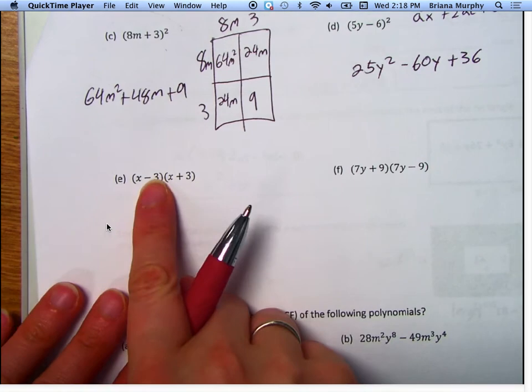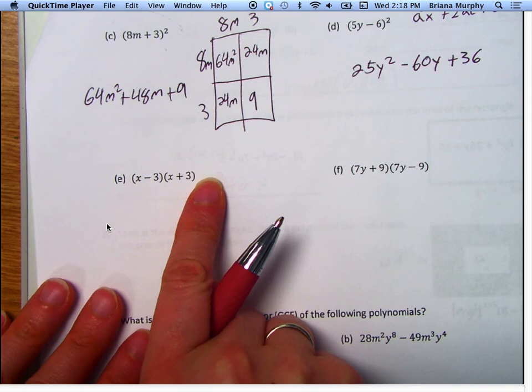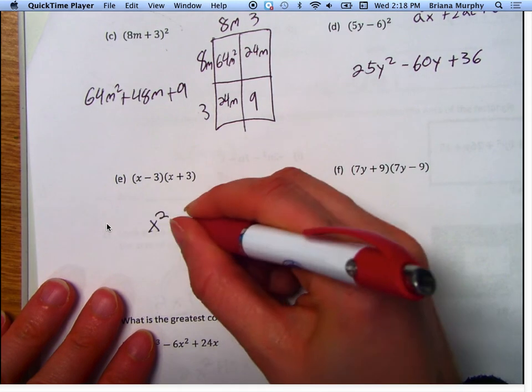Number E, do you see how they're the same thing except one has a plus and one has a minus? Yes. So I just know it's x squared minus 9.